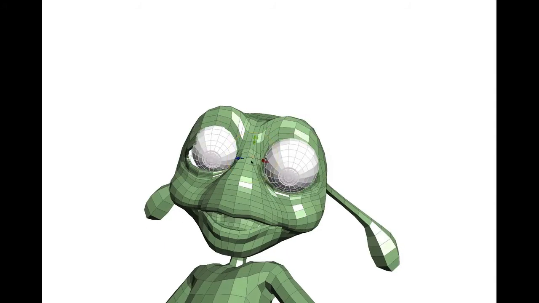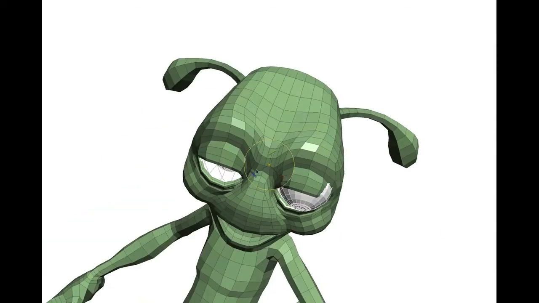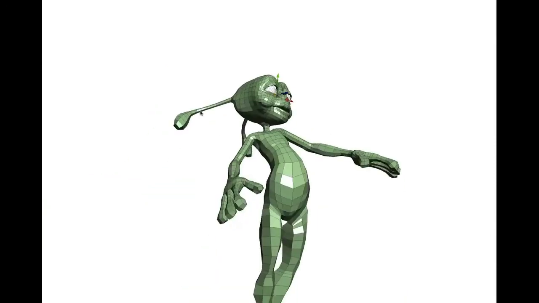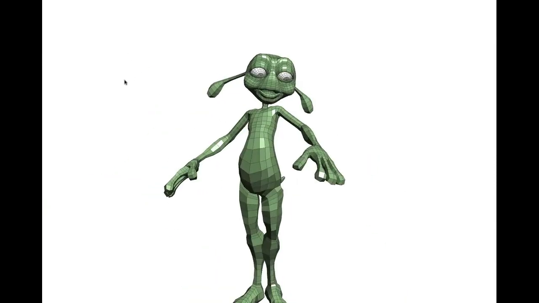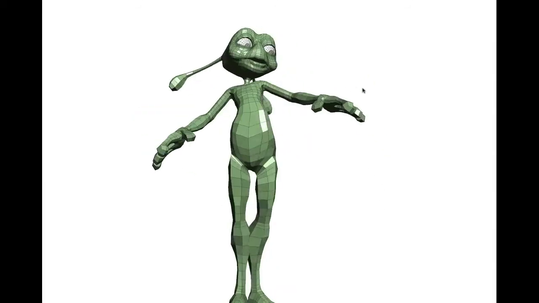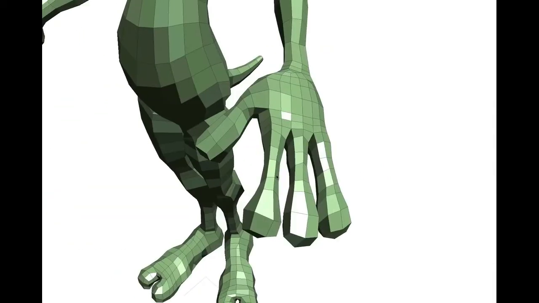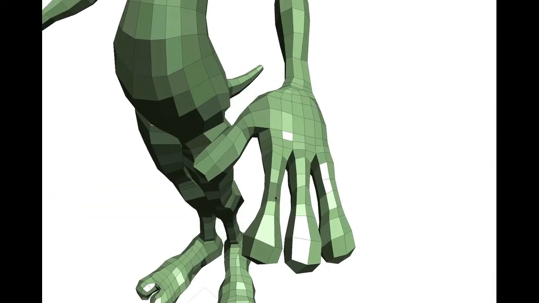Like so. Let's do it roughly. And then you can pretty much do the same sort of process with the fingers, just by selecting. Well, you could select the whole hand, or you could just select one finger like so.